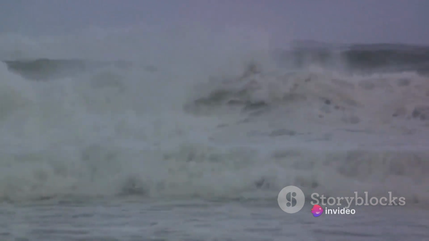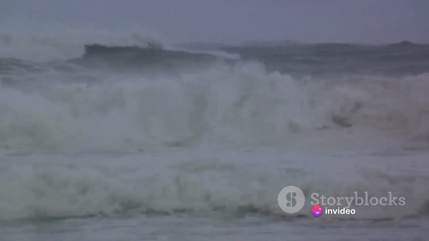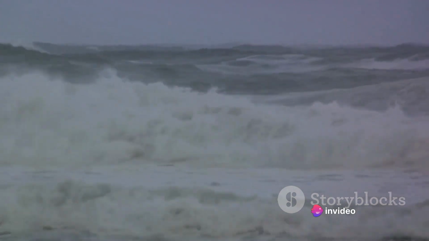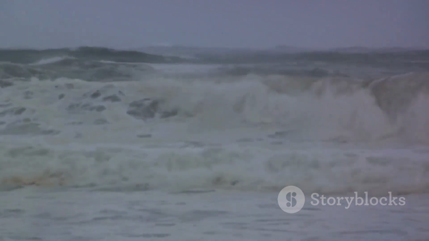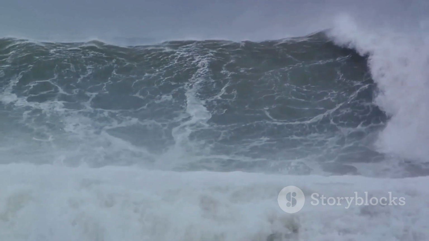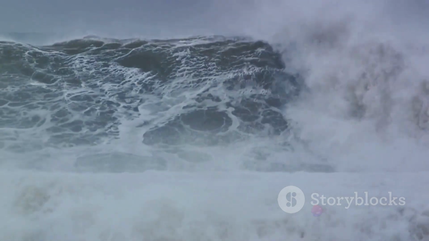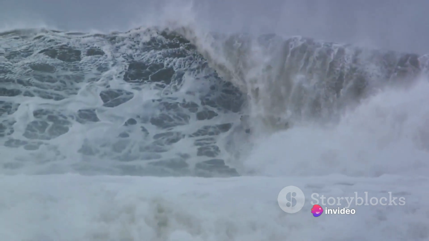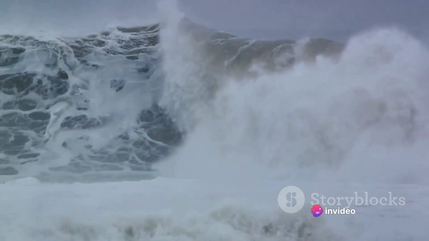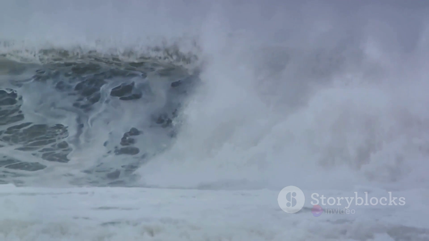These are massive storm systems that form over warm ocean waters. The warmth of the water provides energy, causing the air to rise and create a low-pressure area, which then draws in more air, creating a cycle. This cycle, combined with the rotation of the Earth, causes the storm to spin, forming a hurricane. The strong winds, heavy rainfall, and storm surges associated with hurricanes can cause extensive damage and loss of life.